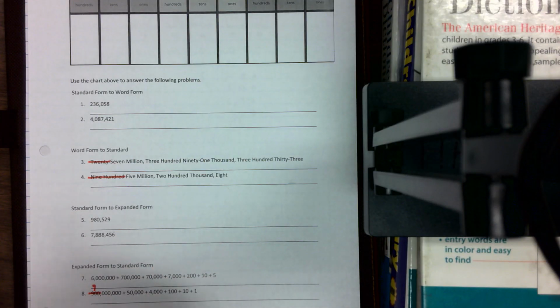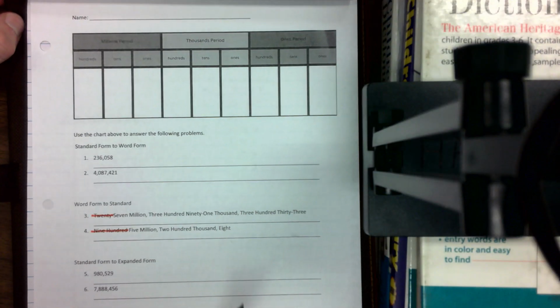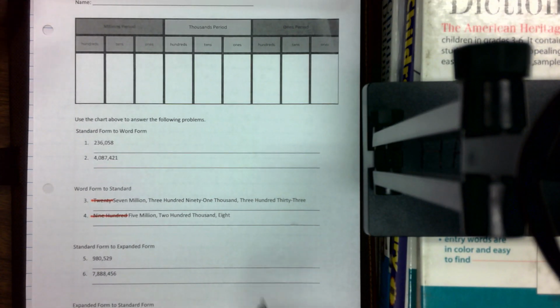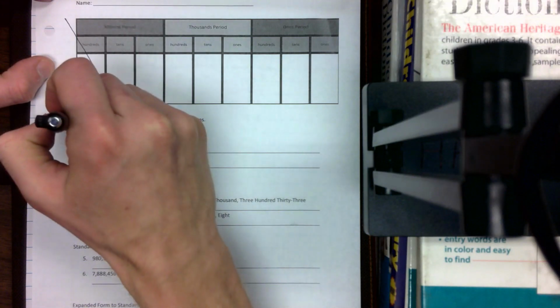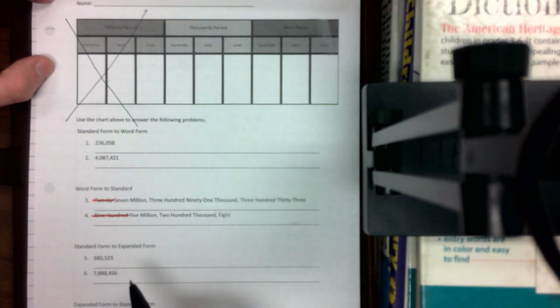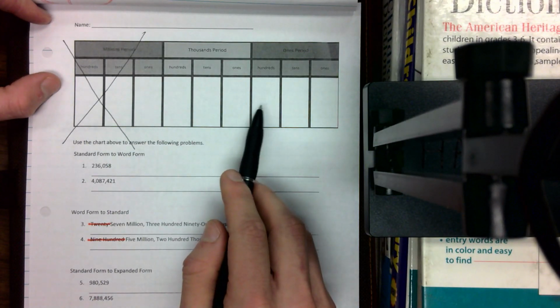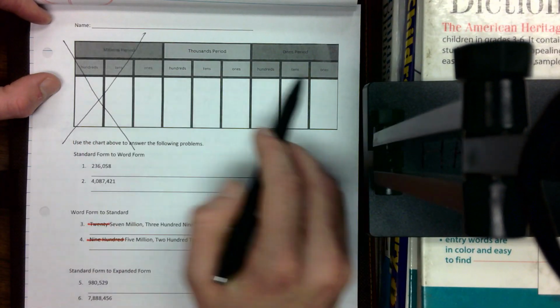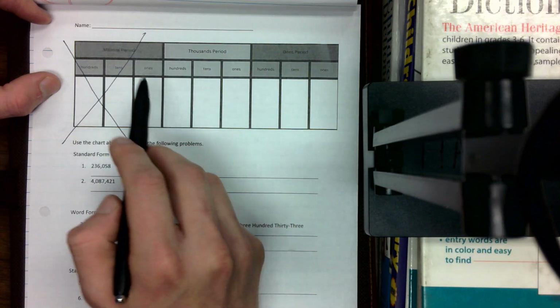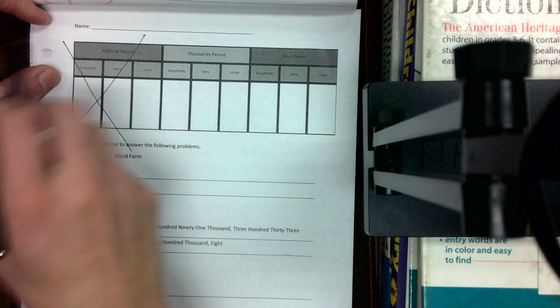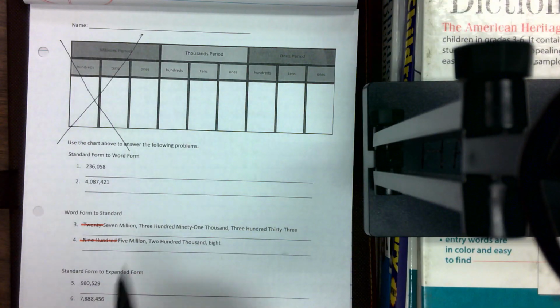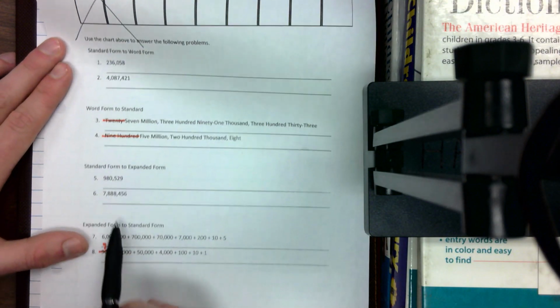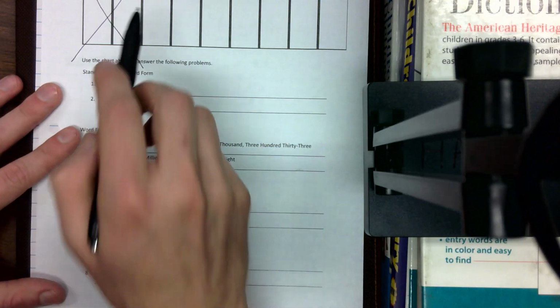So I gave them this today. This is their study guide. There were a couple things we had to change. For example, we had to get rid of the 100 millions and 10 millions place because we don't need that in 4th grade. But other than that, this is just the same exact place value chart. We have our thousands period, our ones period, and our millions period. We have ones, tens, hundreds, and ones, tens, hundreds, but we only go to the ones. We can do all of these problems throughout the whole thing using this place value chart.